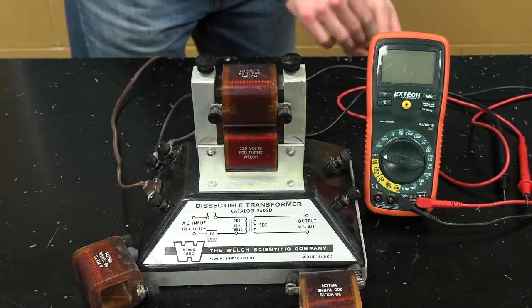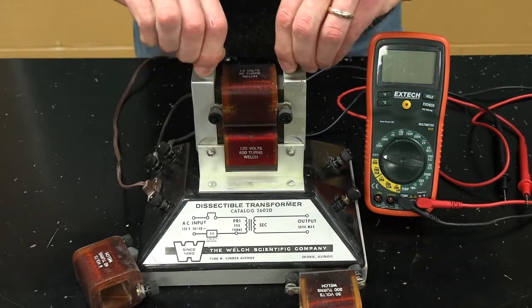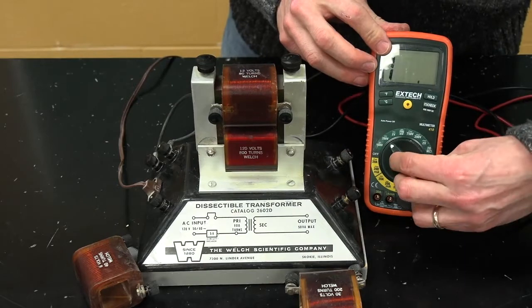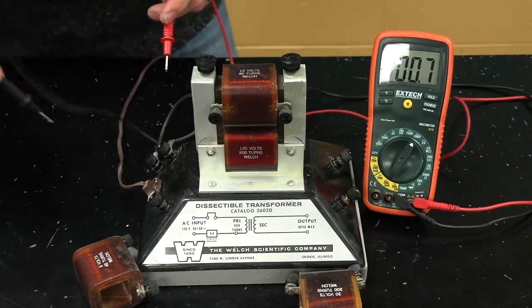So I'm going to plug this in now. And so we're going to say it's not a big deal. That's just the magnetic field causing vibrations. So what I'm going to do is measure the voltage in the primary coil.